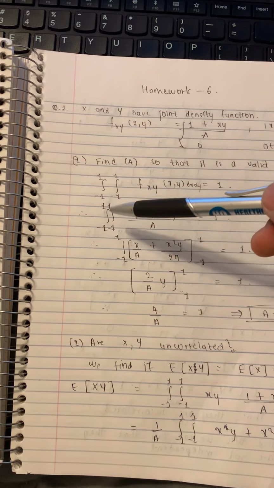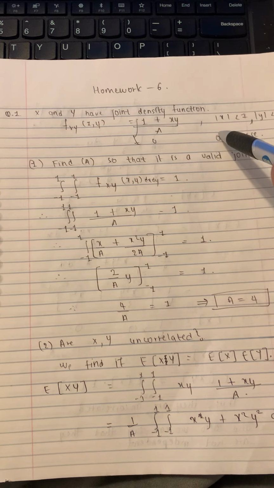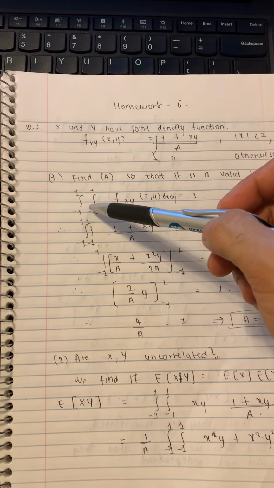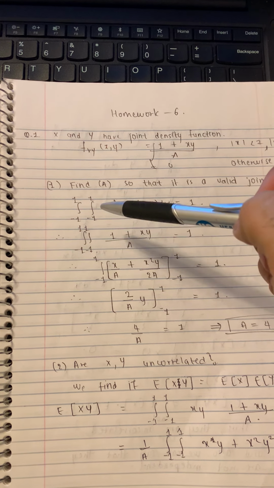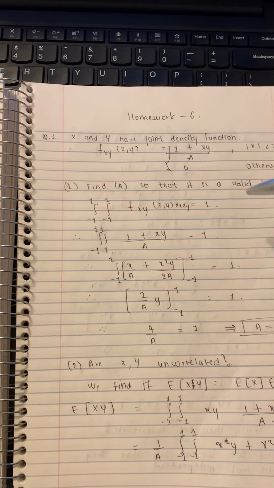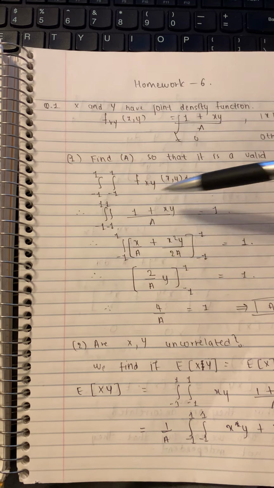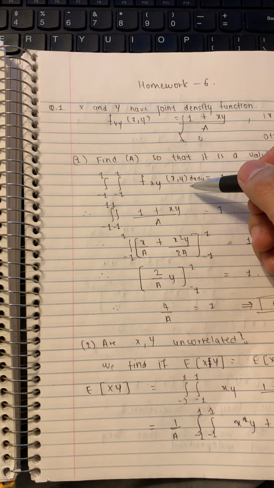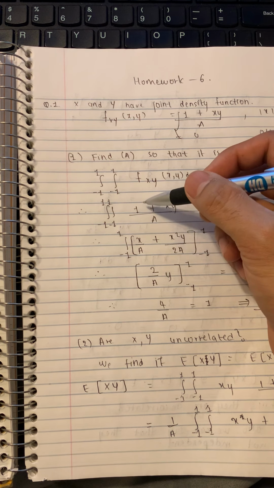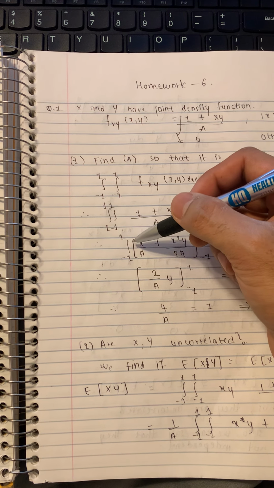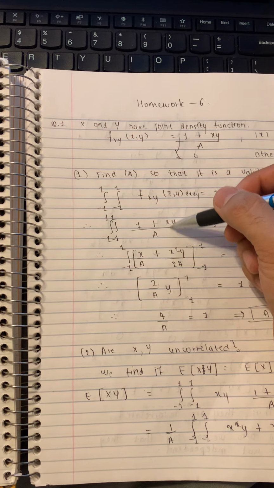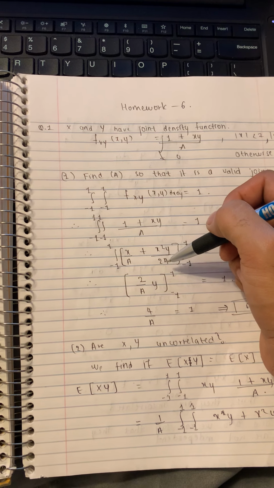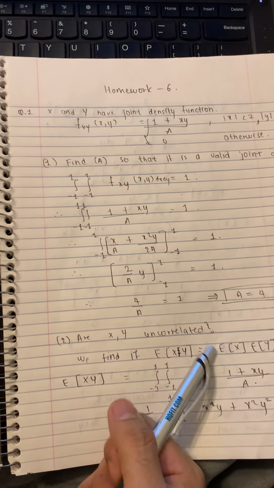So here we have the formula: integral from minus 1 to 1, because mod x is less than 1, so we know the limits are minus 1 to 1. So integral minus 1 to 1 integral minus 1 to 1 f of xy dx dy equals 1. Now we just substitute the value of the function, and first we integrate with respect to x. The integral of 1 upon a with respect to x is x upon a, plus the integral of x into y by a, which is x square y by 2a.